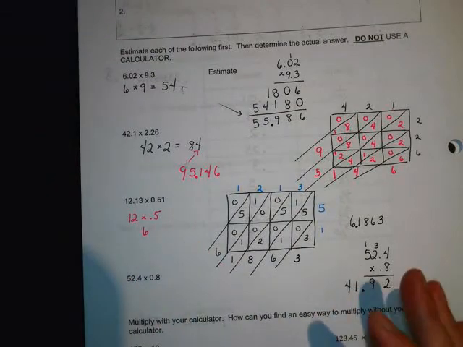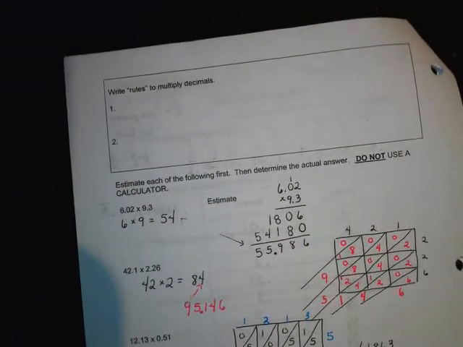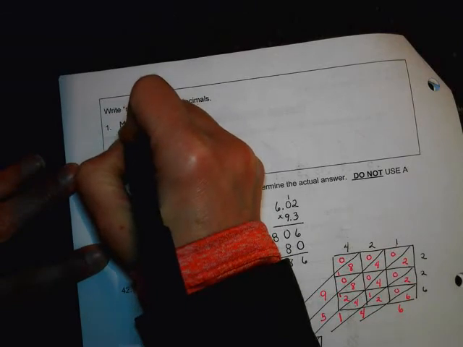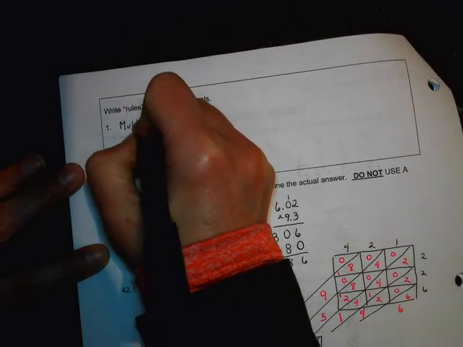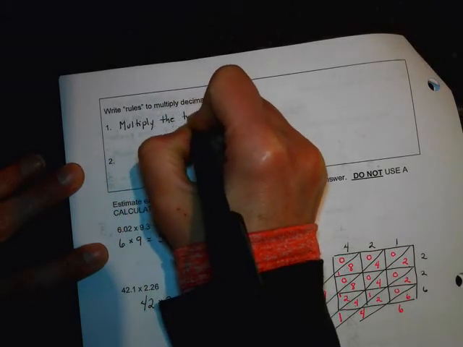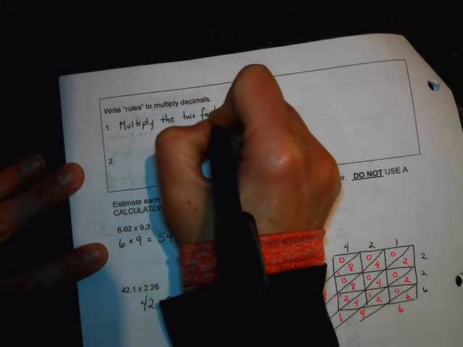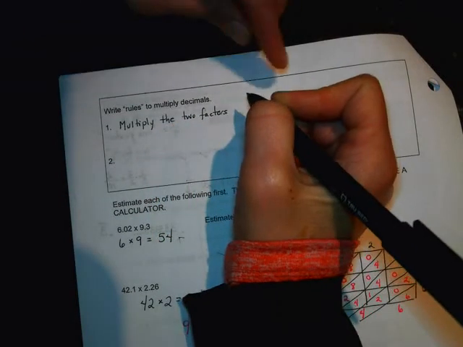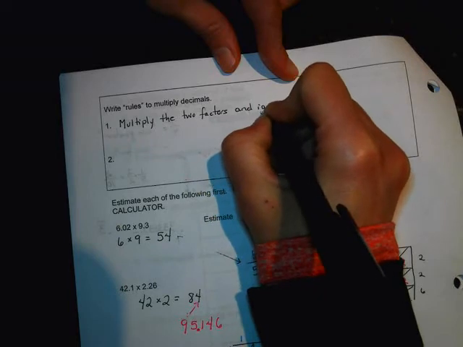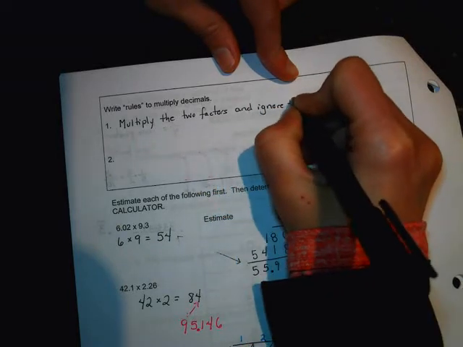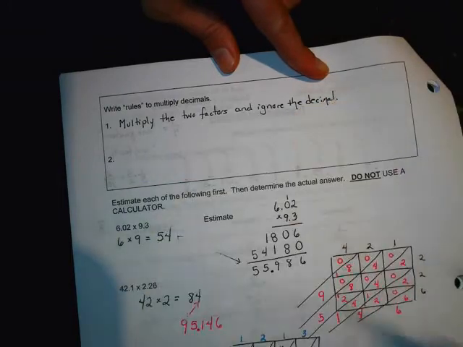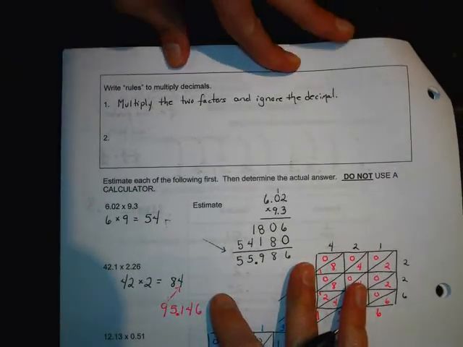So rule number 1 is just multiply the two factors and ignore the decimals. Or I should have said, ignore the decimal and multiply the two factors, right? We're going to ignore it. And now you need to place your decimal.